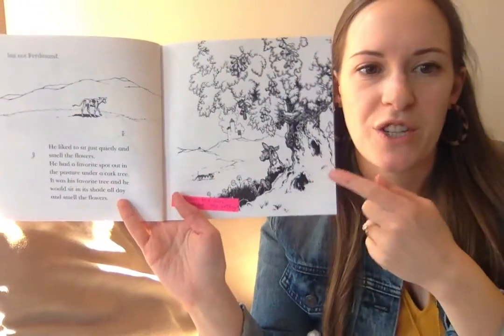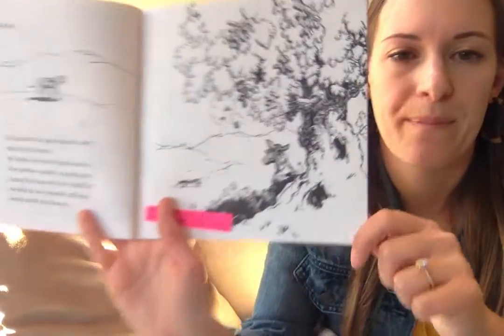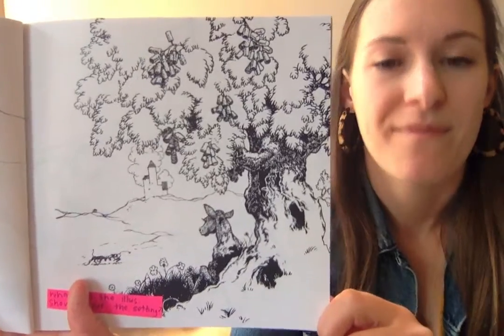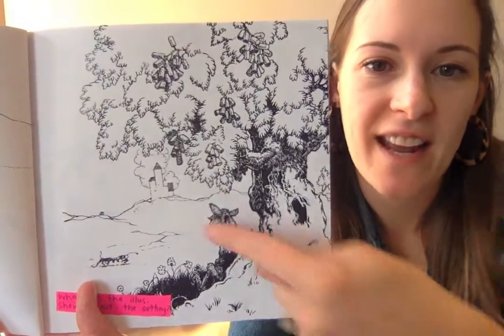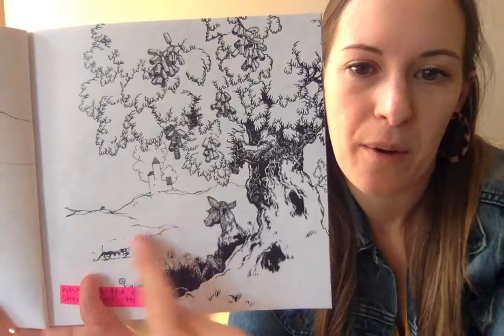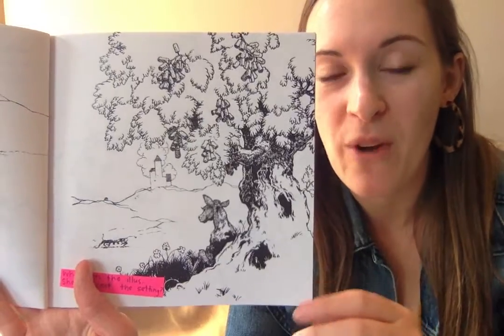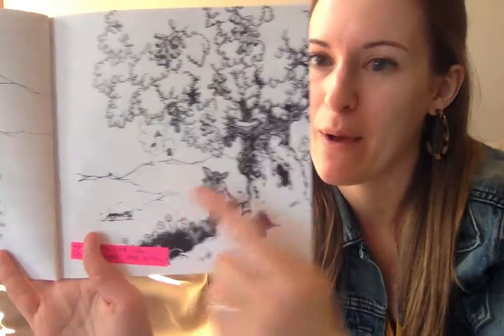What does the illustration show about the setting? Yeah, Ferdinand lives by a tree, by a field, and he lives right by this castle. Remember we learned when we read that book about Europe, that Europe has castles. Ooh, Ferdinand lives by one.